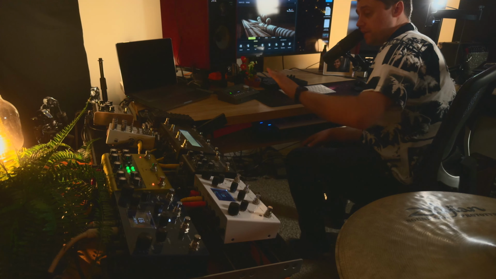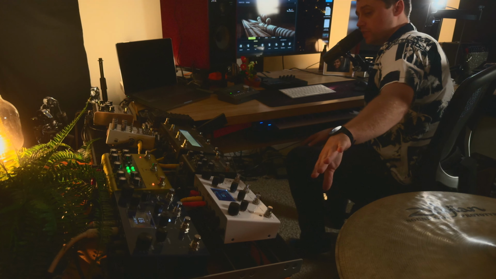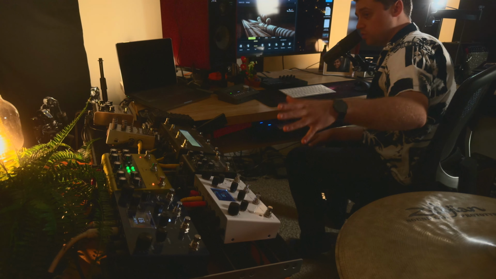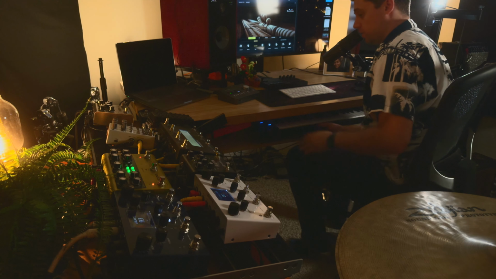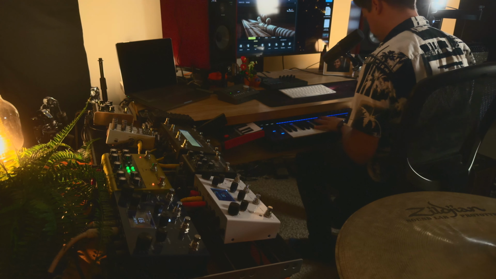So what we have here is a piano being led through all these different guitar pedals, and so we're going to just try and make up some cool sort of sounds and see what happens with a bit of this outboard gear. So here we go.